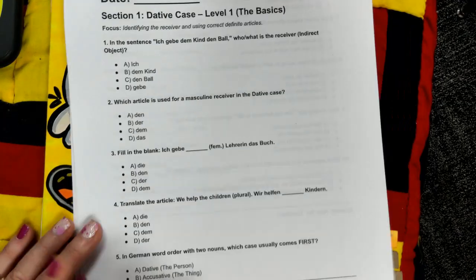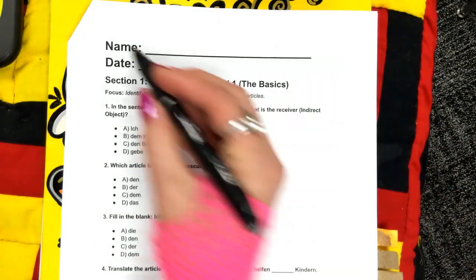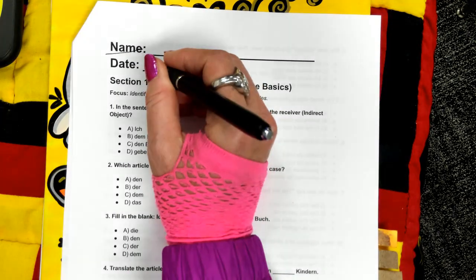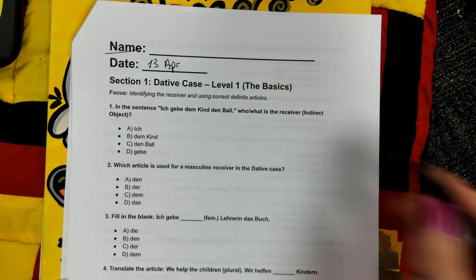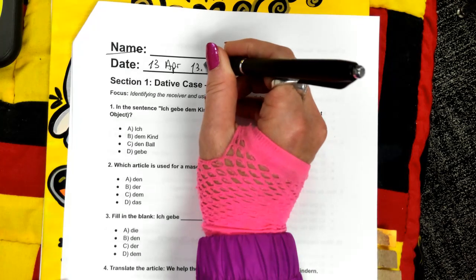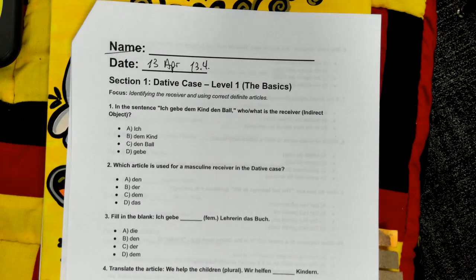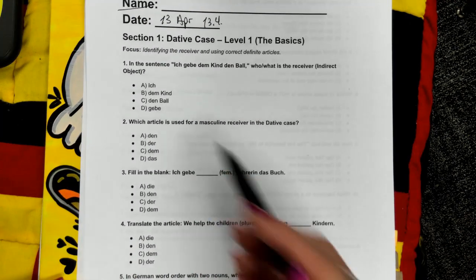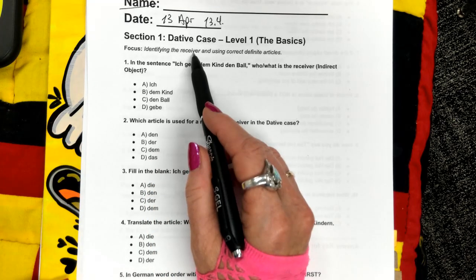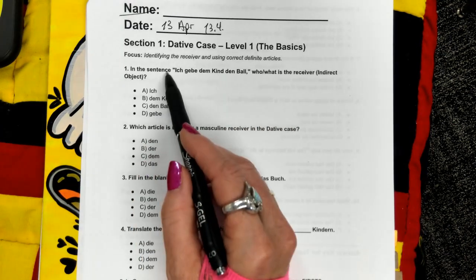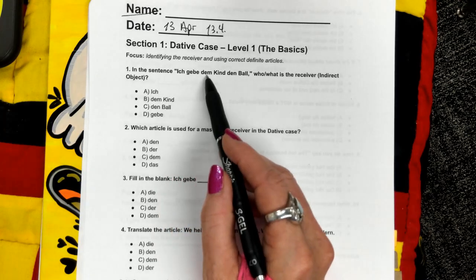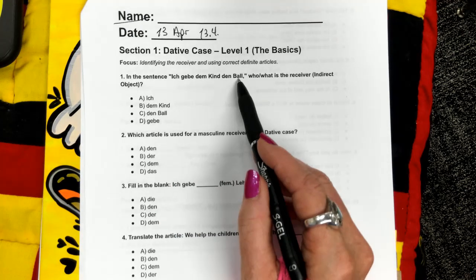Okay, so right here, you're going to put your name here. Write your name. What's the date? 13 April or 13.4. You're going to follow these, answer the questions, identify the receiver, and using correct definite articles. So in the sentence, ich gebe dem Kind den Ball.